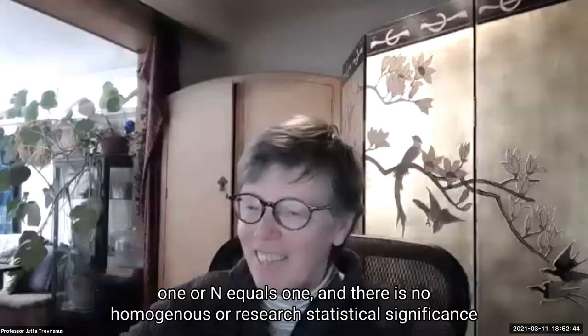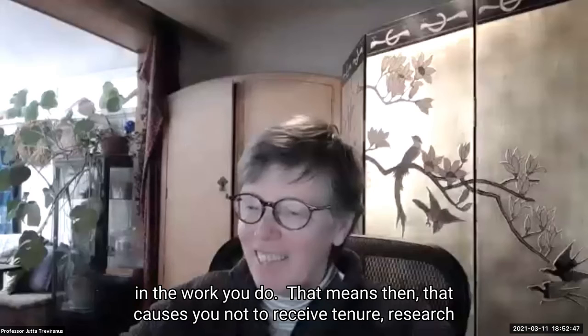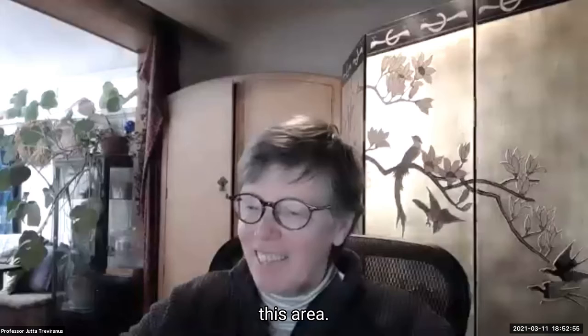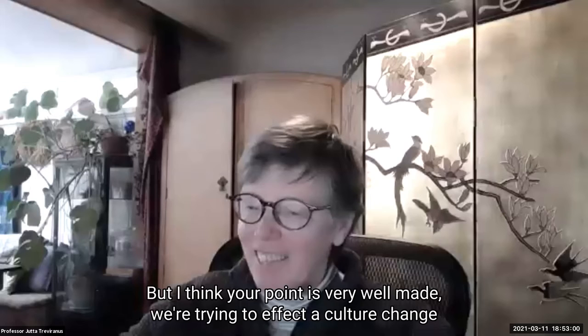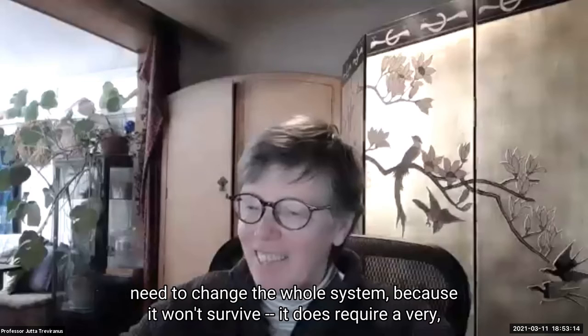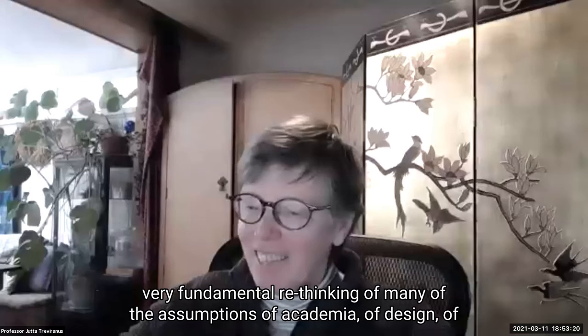Research funding is dependent upon it. And so there is an inherent bias against research in this area. But I think your point is very well made. We're trying to affect a culture change within a complex system. And so we need to not only introduce something new, but we need to change the whole system because it won't survive. It does require a very, very fundamental rethinking of many of the assumptions of academia, of design, of marketing, of decision-making, of planning, etc.